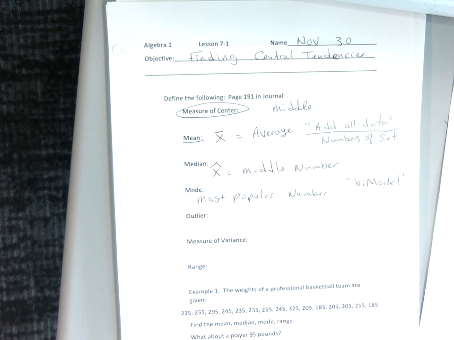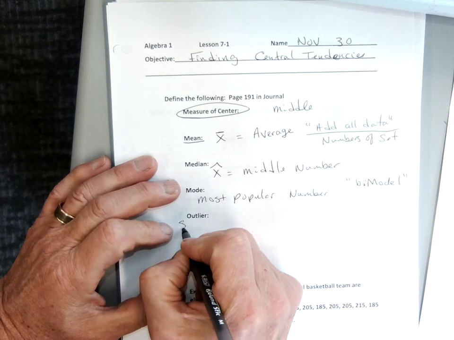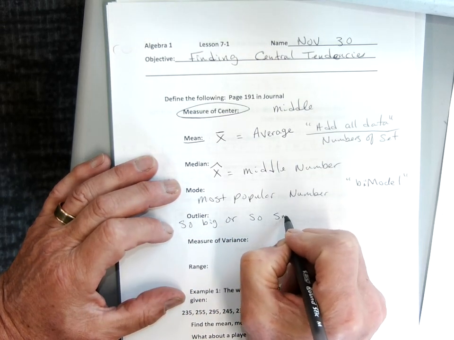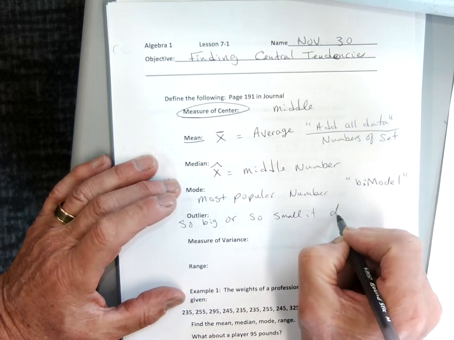Outlier, all right? Michael wasn't quite an outlier, but if we brought in somebody like maybe a professional basketball player, that would have been an outlier. So much bigger that it doesn't really fit in our data set. So an outlier is a number that is outside of our data. It's either so big or so small that it doesn't fit.